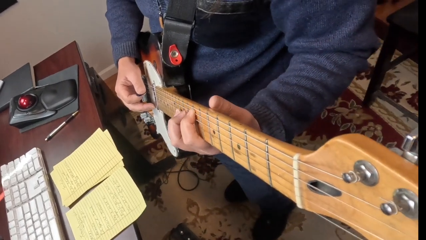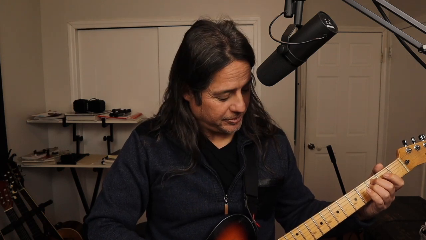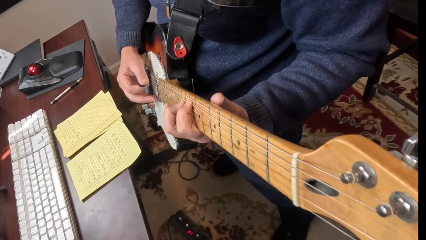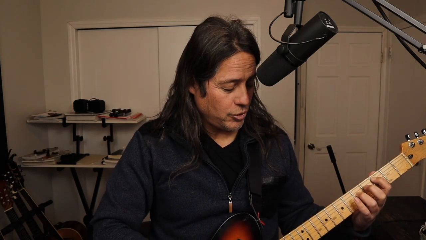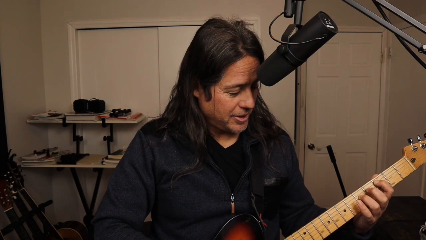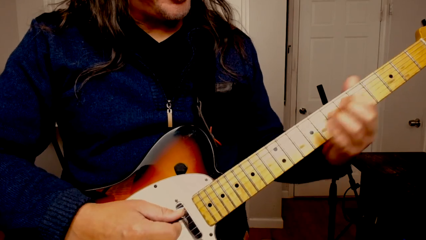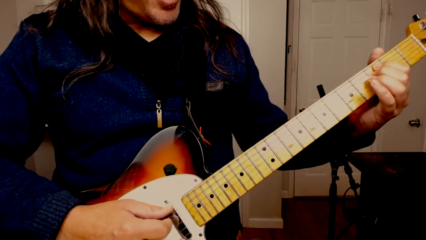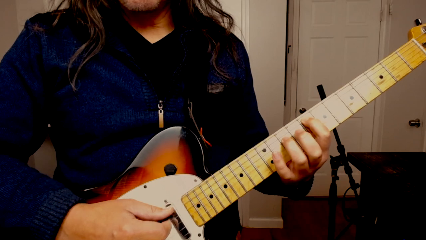Let's keep going. Your perfect fourth, your C to F, F to C becomes a fifth. And conversely, C to G, a perfect fifth, if you invert that, becomes a fourth. Fifths become fourths, and fourths become fifths.